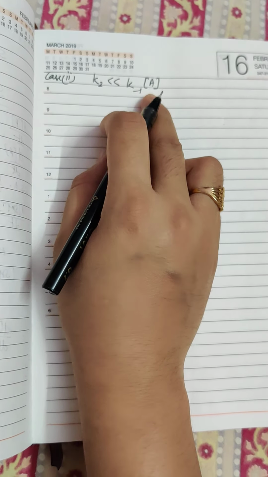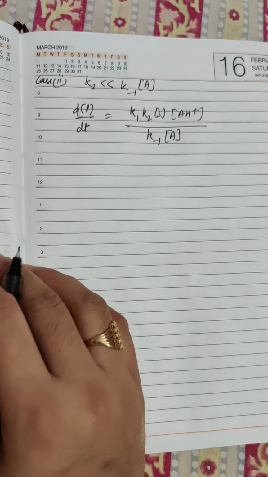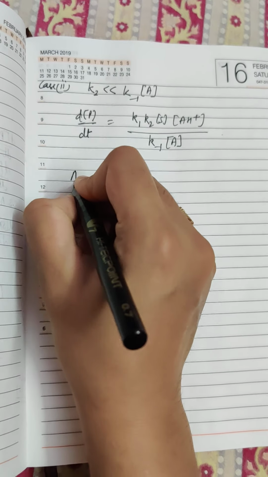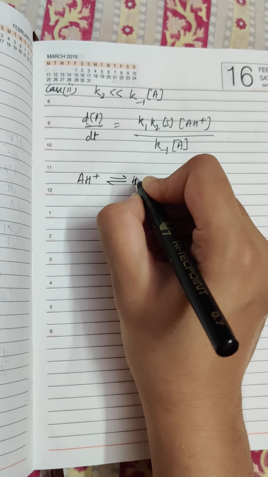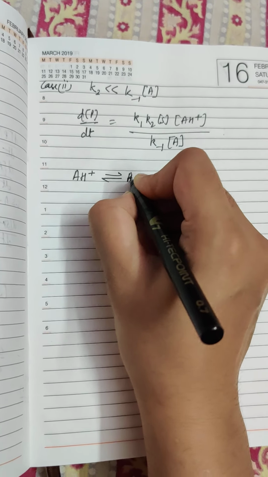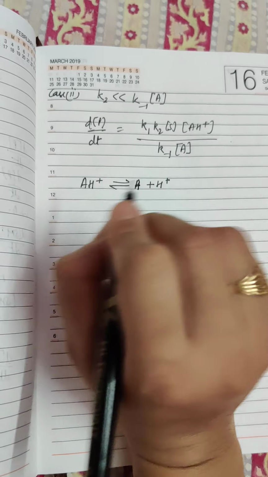So your rate of reaction becomes K1 K2 S AH positive over K inverse A. Alright, now we know that AH positive decomposes to give conjugate base plus proton. Alright, this much we know.